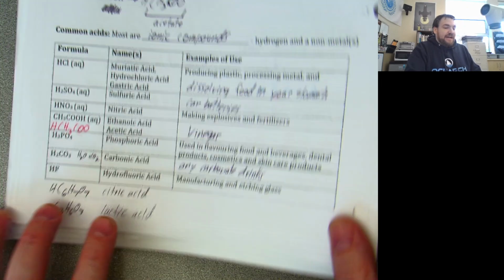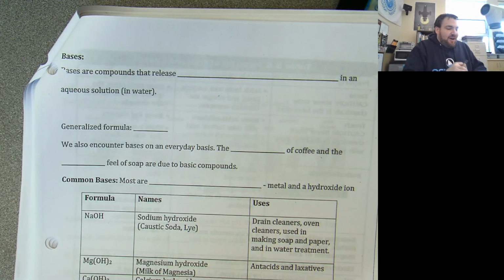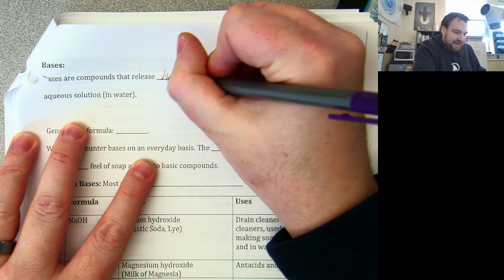So, acids, hydrogen ions. Bases are compounds that release hydroxide ions.